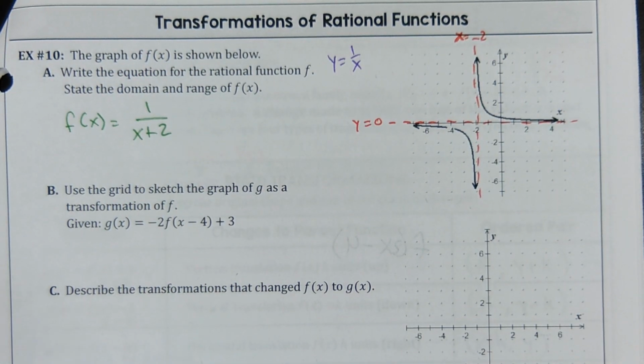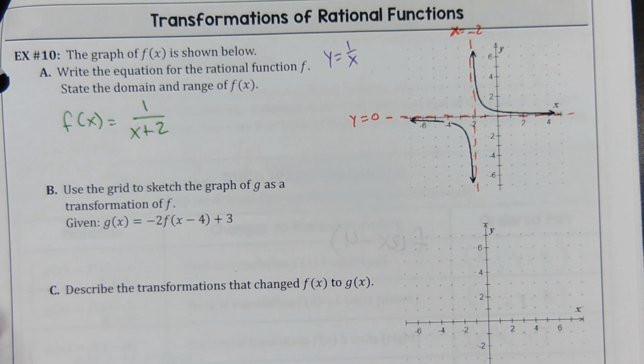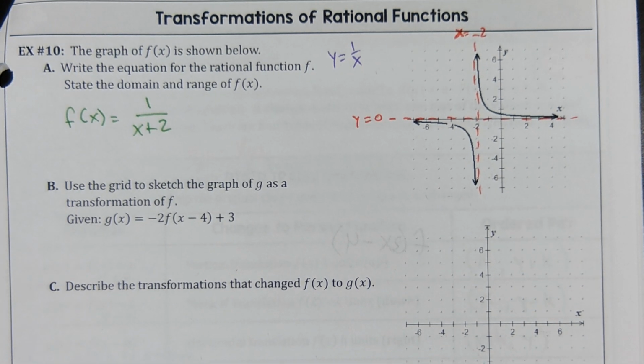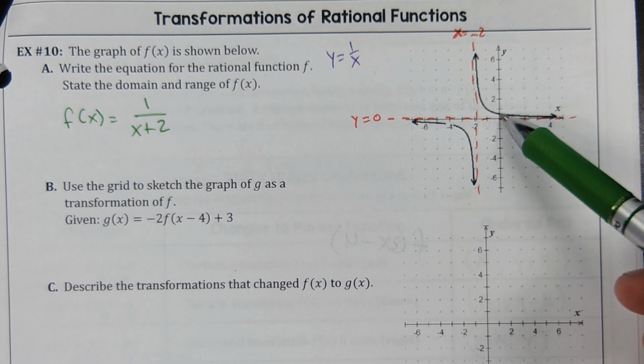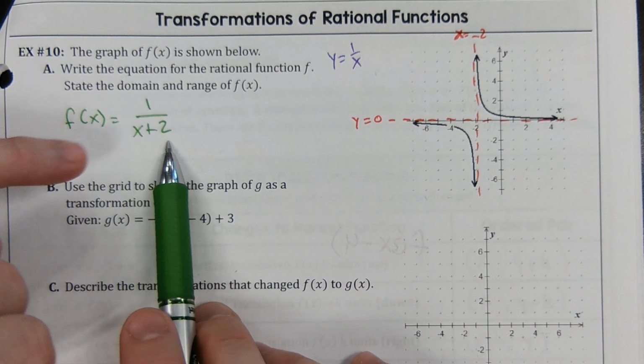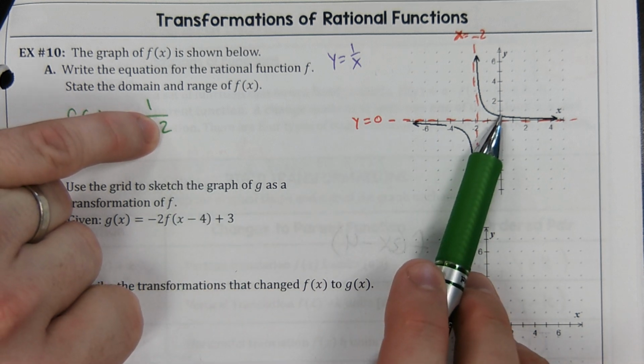And if you would like to confirm that this is the equation, maybe there's a vertical stretch or shrink that you were unaware of, what you do is test a point that you can see. Let's check out our y-intercept. That's at x equals 0. If you plug in 0, you get 1/2. It looks like it's crossing through 1/2 to me.